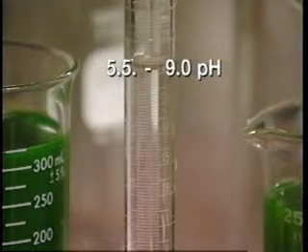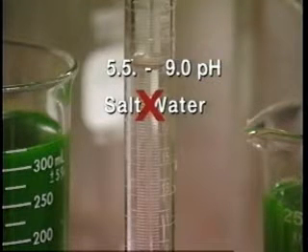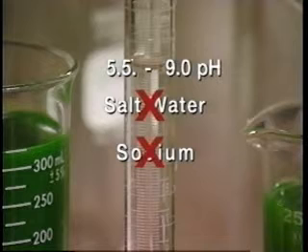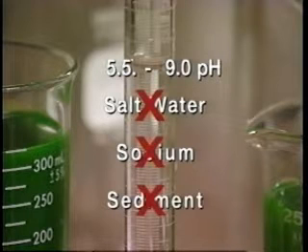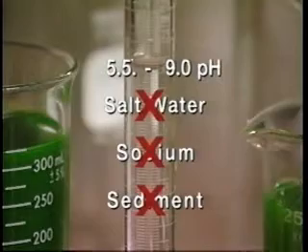Furthermore, water must have a pH of between 5.5 and 9.0, and you should never use salt water, water that's been softened by sodium, or water containing sediment or other foreign debris. Some equipment manufacturers recommend the use of distilled or deionized water.